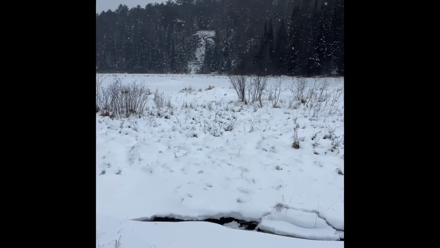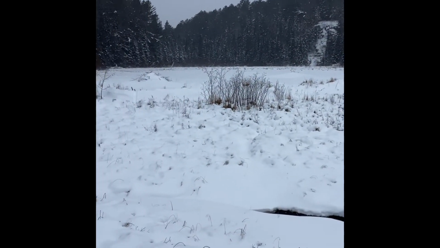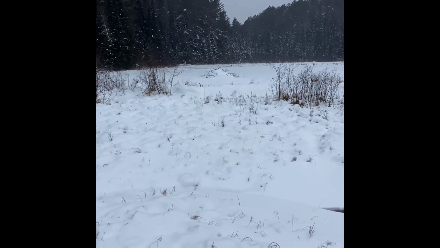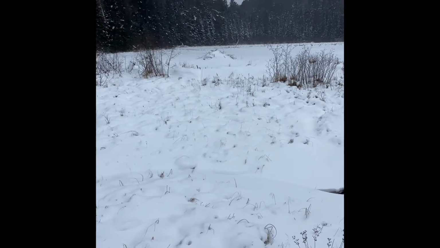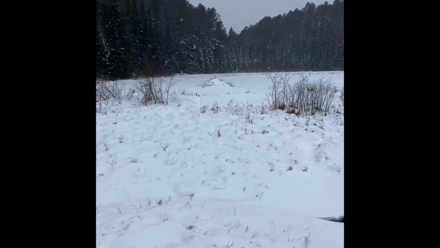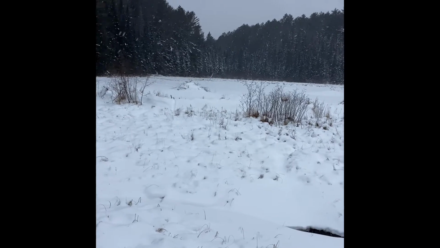So it's a beautiful and snowy day here on the trail. And look, you can see some evidence of our ecosystem engineer. This is a beaver lodge.